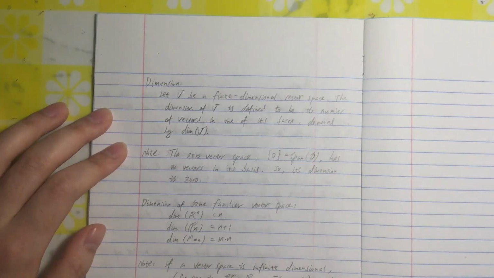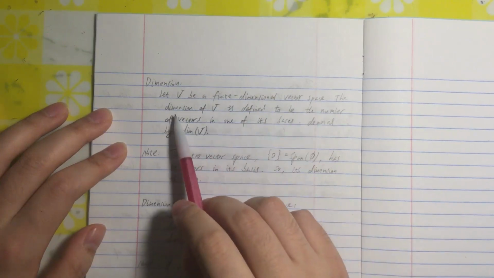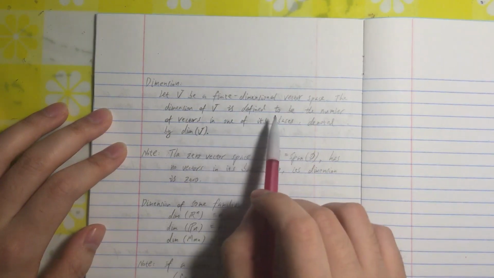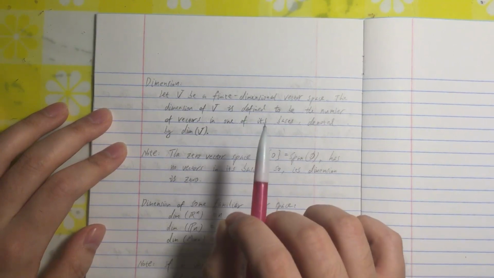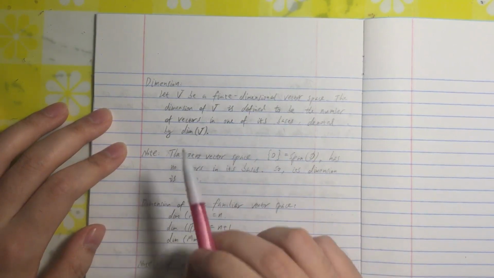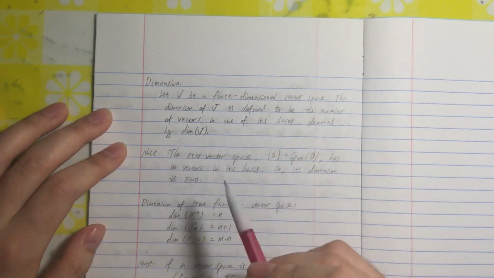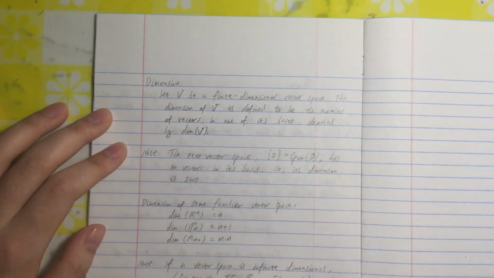Next, based on the previous theorem, let me introduce the dimension of a vector space. Let V be a finite dimensional vector space. The dimension of V is defined to be the number of vectors in one of its bases. According to the previous theorem, all bases in V have the same number of vectors. The dimension of V is denoted by dim V. That's how we define the dimension of a vector space.